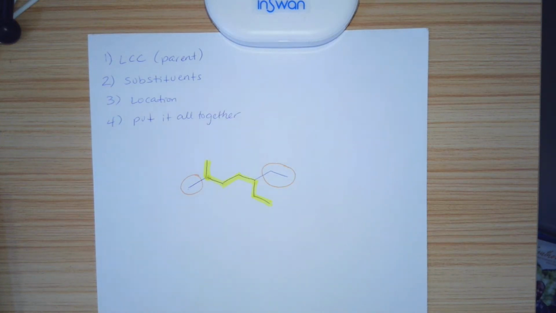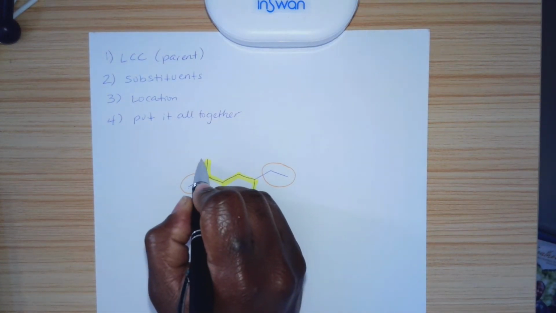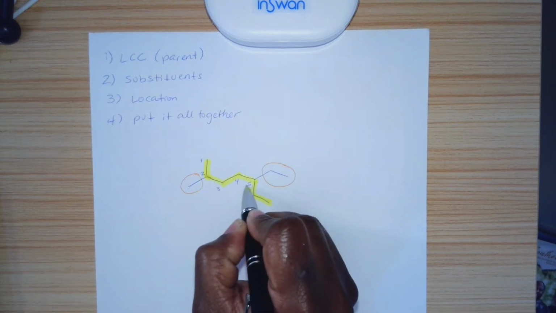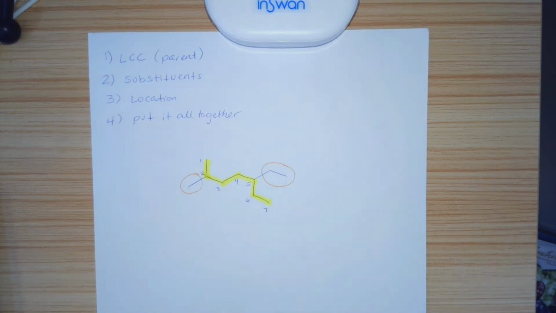We've identified substituents. Now we need to indicate where everything is located. Indicating where it's located simply means that we are numbering our parent chain. Based on this particular parent chain, we said that there were 7 carbon atoms, so we're just numbering from 1 to 7. Now with an alkane, I can start counting here. That would be 1, 2, 3, 4, 5, 6, 7.